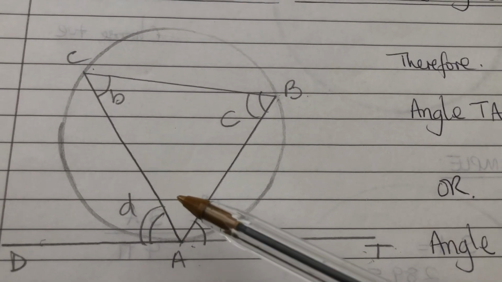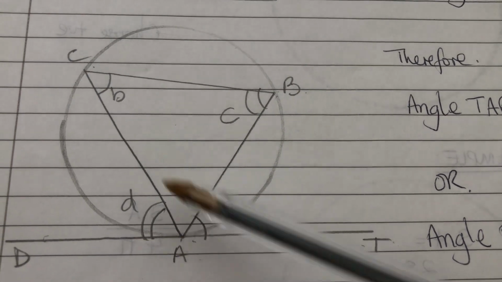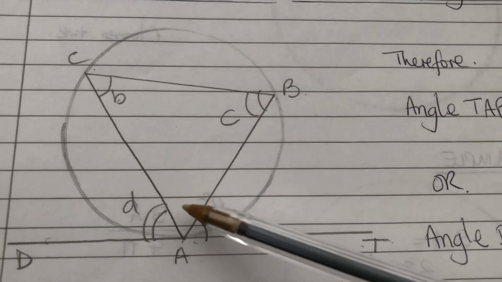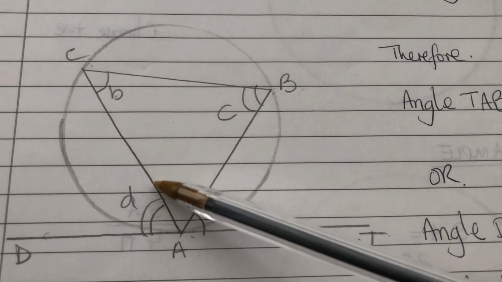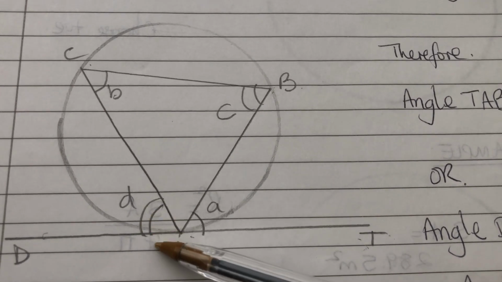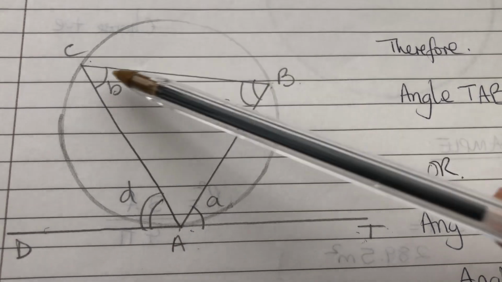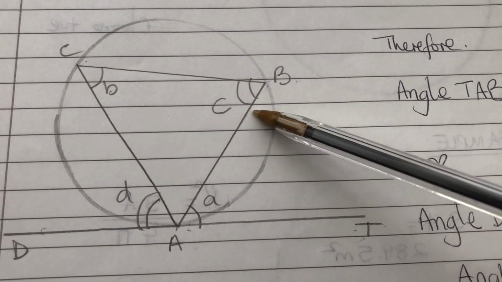And then the angle DAC, this angle here, will be equal to the angle ABC, the angle here.